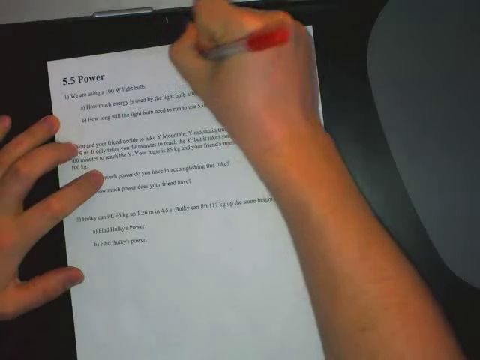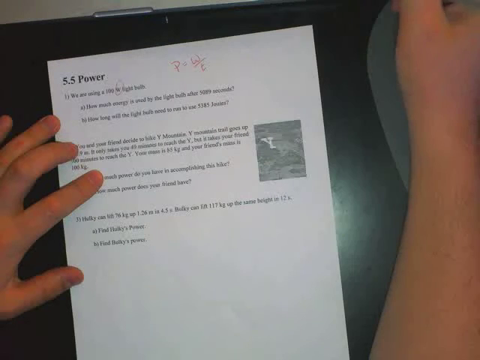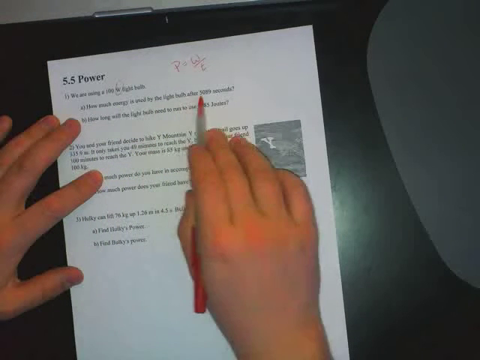Okay, today we're talking about power. The equation for power is power equals work over time. The units for power are watts. So in this case, how much energy is being used by the light bulb after this many seconds?